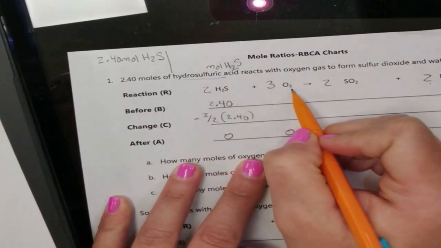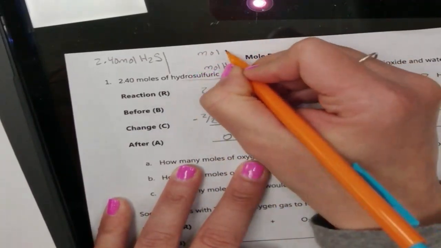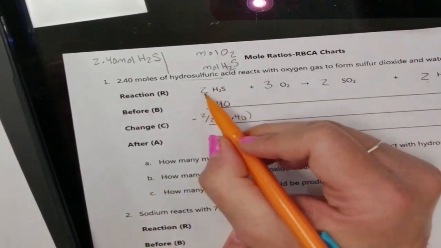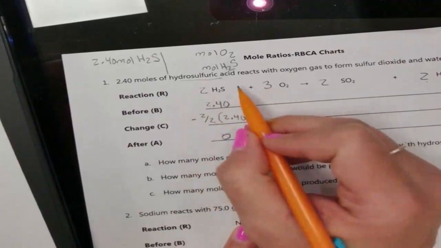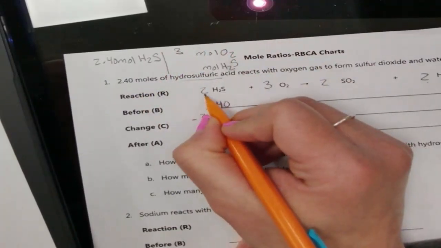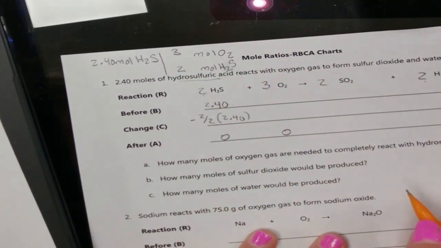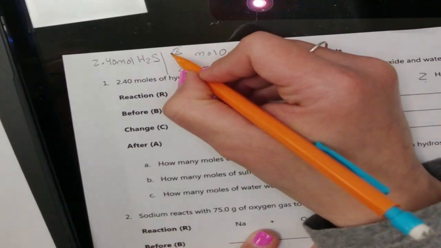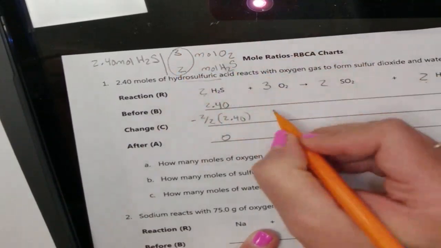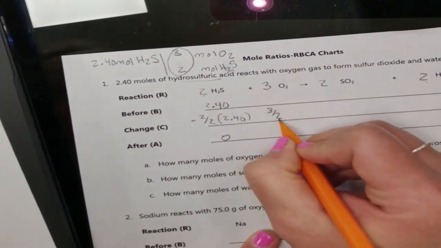And I'm looking for oxygen gas. So I'm going to go to the mole of oxygen gas, and I'm going to use my balanced equation. There are 3 moles of oxygen gas and 2 moles of my acid. So my mole ratio here is 3 over 2. So my change is 3 over 2.